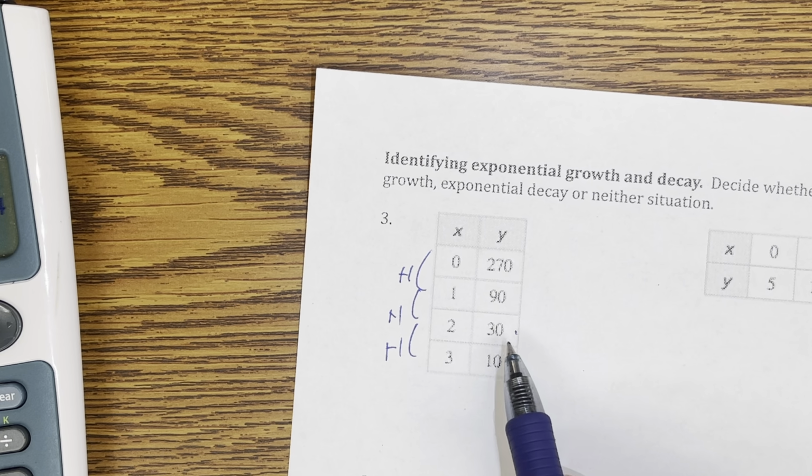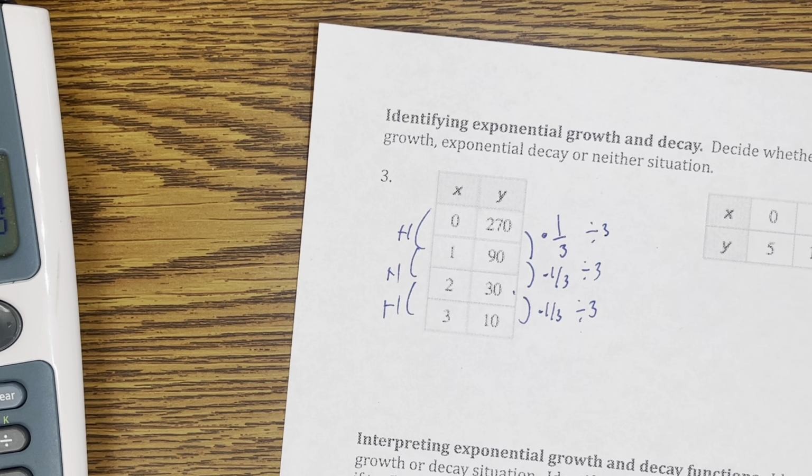So this is dividing by 3, dividing by 3, dividing by 3, which is the same as timesing by 1/3, timesing by 1/3, timesing by 1/3. It's the same as dividing by 3. So it's going down, so this has to be exponential decay.